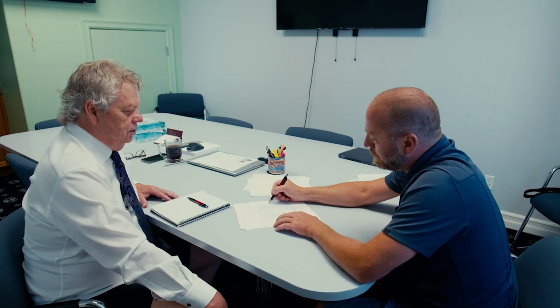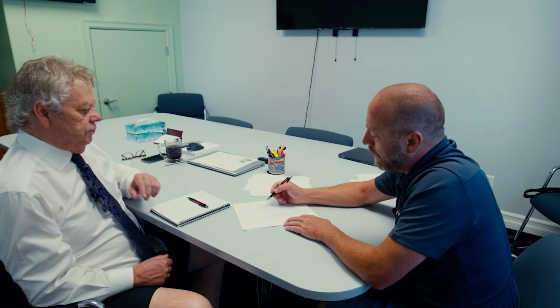That's why this is an important piece of paper, because when you go to do any additions or you want to add a deck or anything like that, it's really nice to have that piece of paper because you know where everything is. You're also going to call ATCO and make sure you're not digging into something that you're not supposed to. But that's what a utility right of way is.